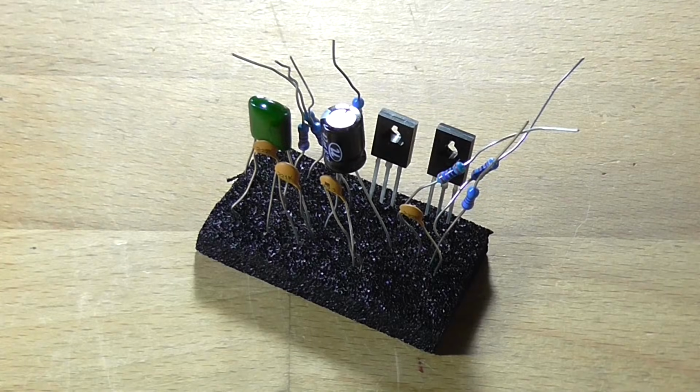So here's my working prototype. It works very well, produces 100 watts into 4 ohms and picks up background microwave radiation from the universe. That's so stupid. Alright, I'm going to stop being a bellend now.